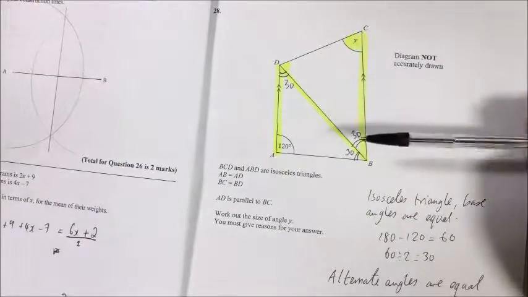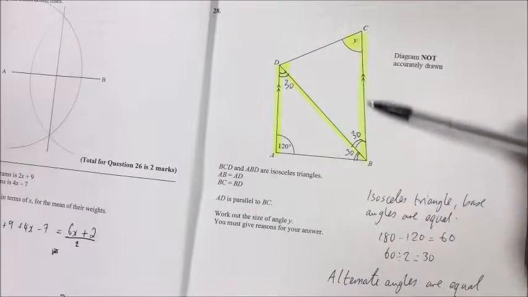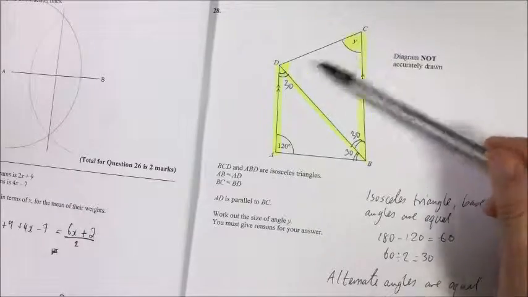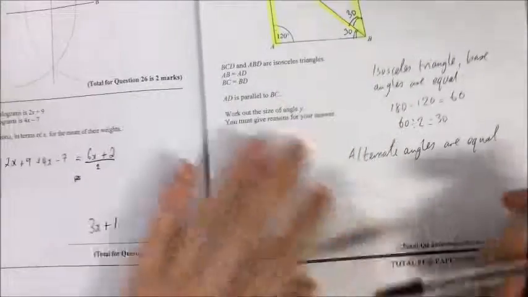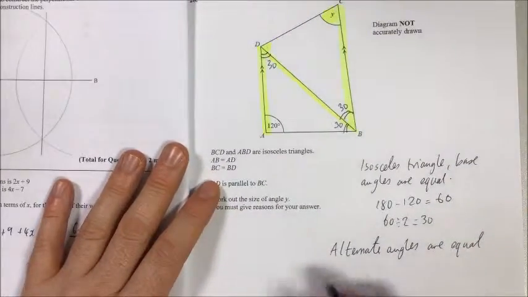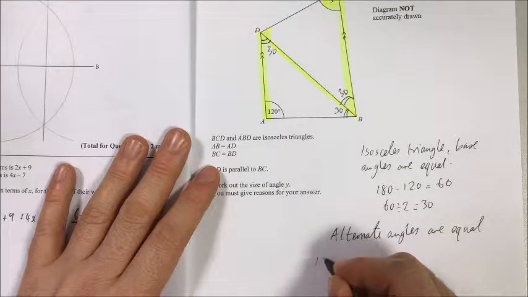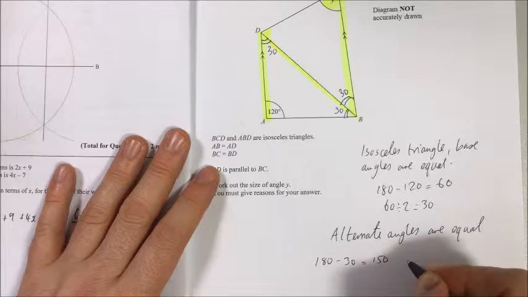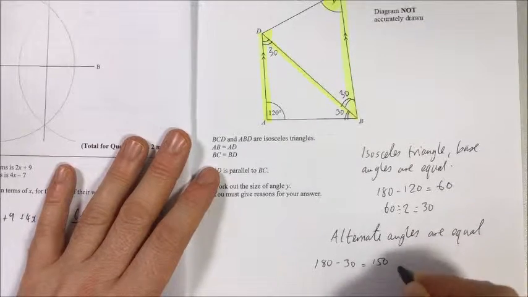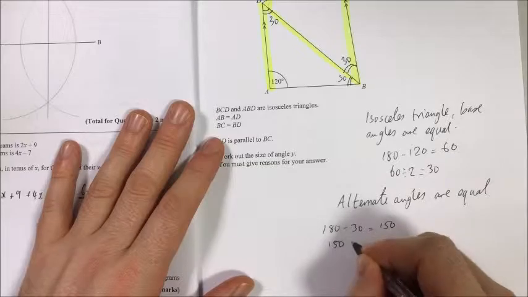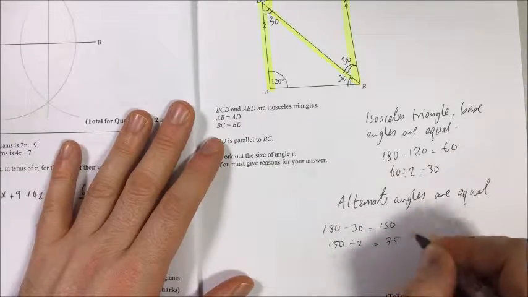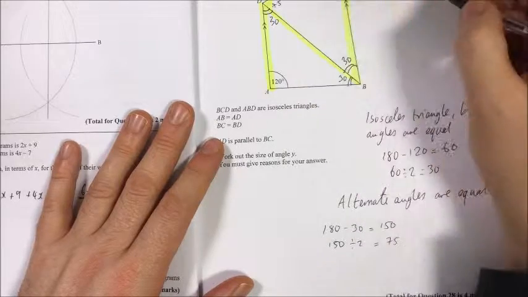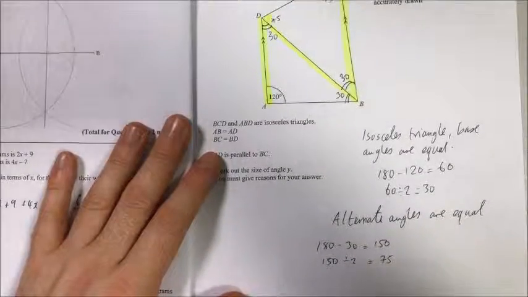Okay, now I've got this isosceles triangle here with these two base angles being the same, and I've already got 30 there. So what I'm going to do is a very, very similar process to the last one. I've got 180 take away 30, which gives me 150. And then I'm going to do 150 divided by 2, which means that this angle here and here are both going to be 75. Okay, and that's it done.